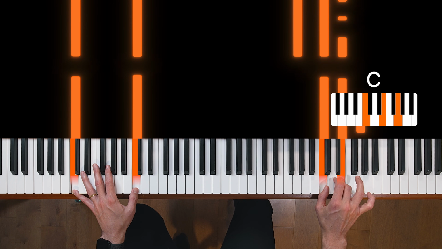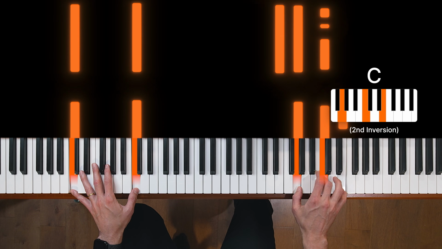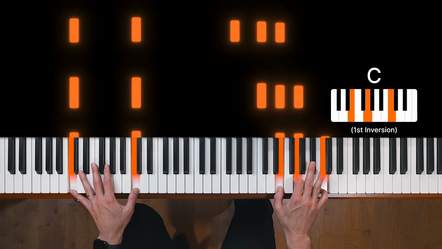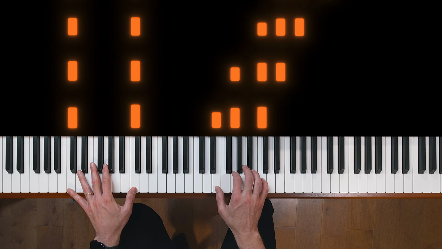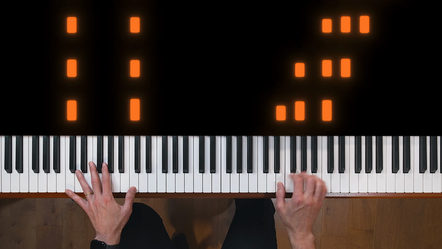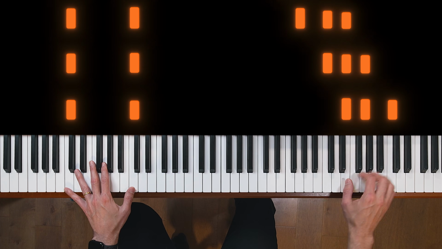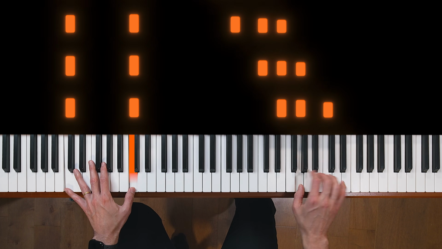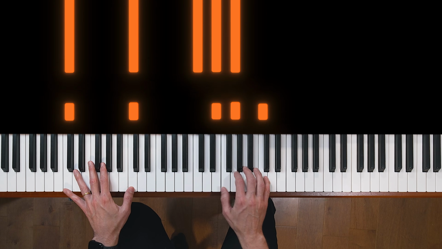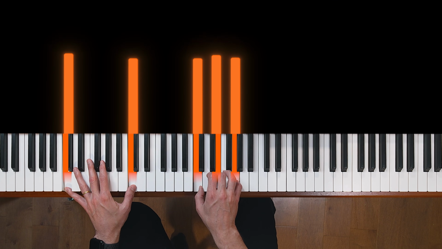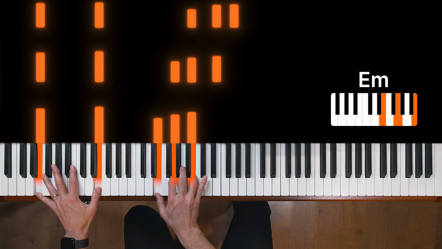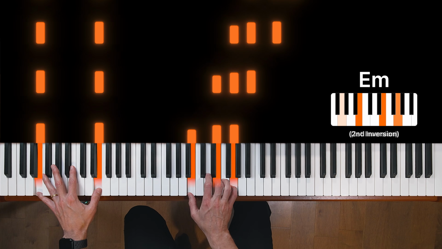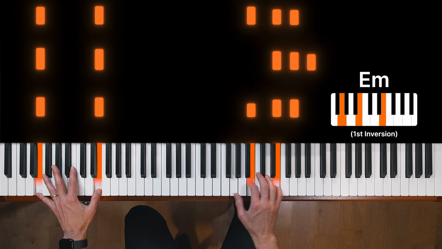So now move this G to the bottom, this E to the bottom, this C to the bottom, and keep doing this. Exactly the same notes, but in different inversions. One more, E minor, the same thing: E, G, B with E on the left. Let's keep playing all those inversions.